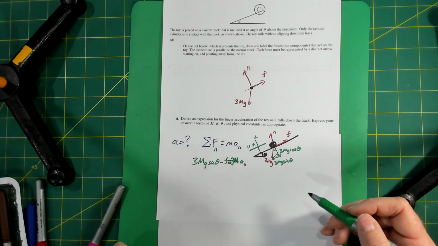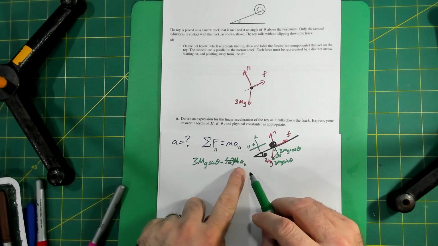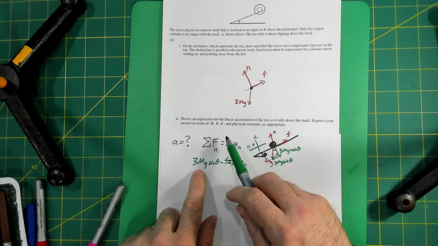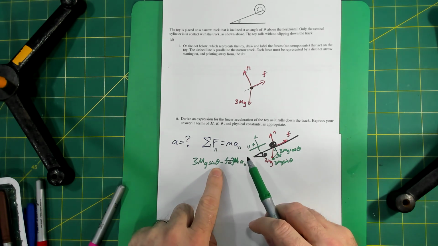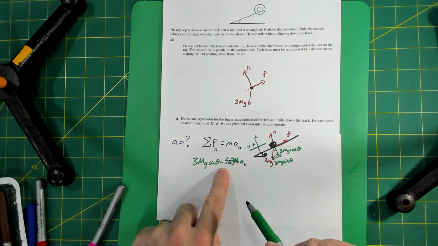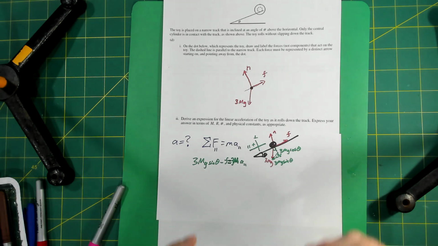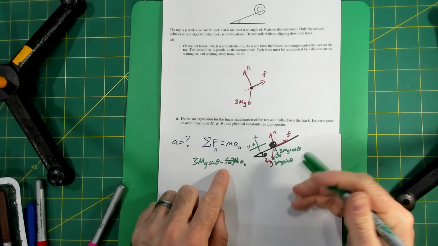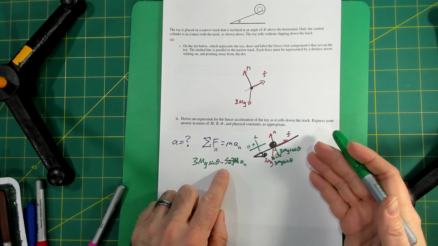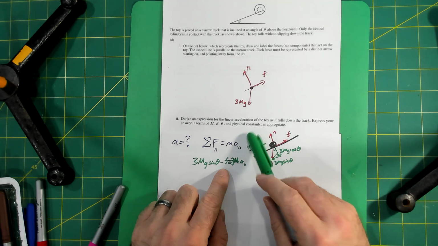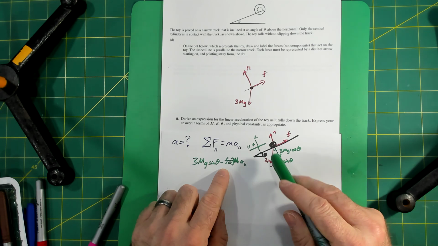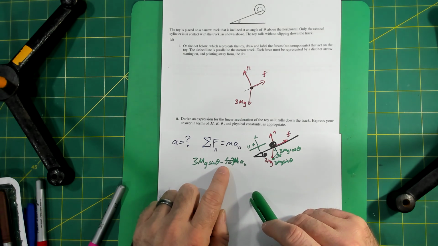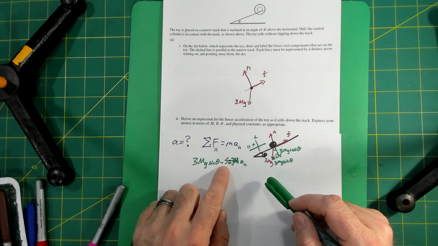Okay, now what? Well, my answer is for a, could I just move the 3M over and call it a day? And you say, well, the M can stick around, and g is a physical constant, and the theta can stick around, but I'm not allowed to have friction, so I've got to get rid of friction. So I need another equation that has friction. Because you're like, can I plug in mu N? Yeah, but there's nowhere I'm going to get a mu from, so I can't do mu N. Mu is not the physical constant they're talking about. So I can't plug in mu N.